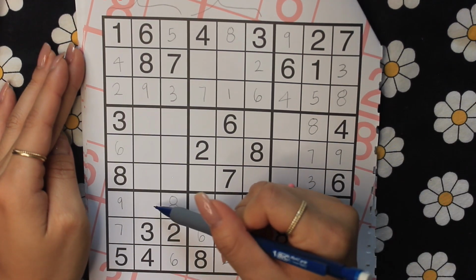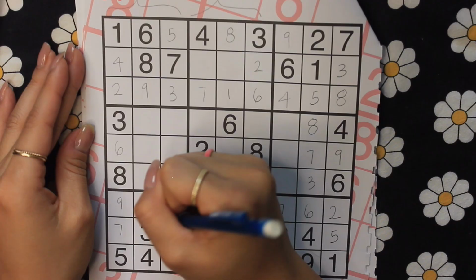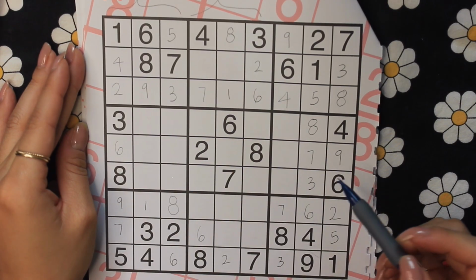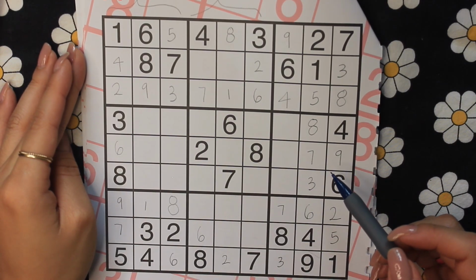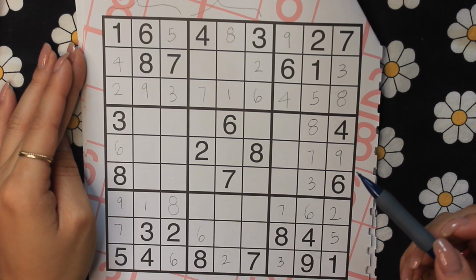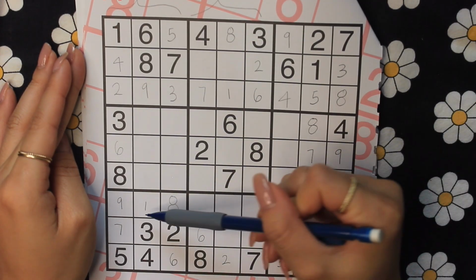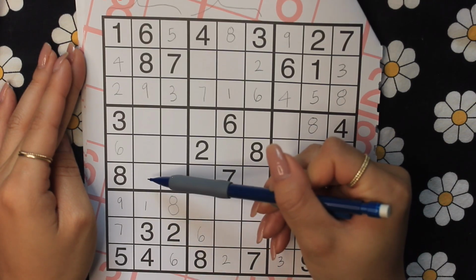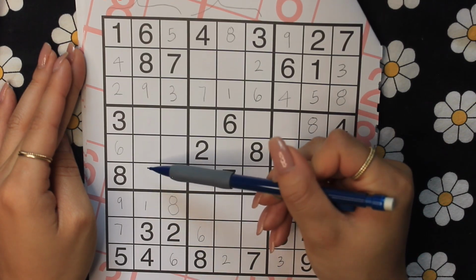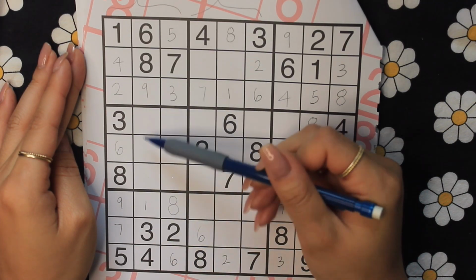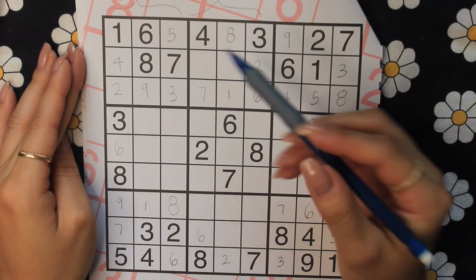Oh, I missed this one. There's only 1 left here, and it's a 1. So that's great. Because of that, now there's only 3 here, so maybe we can do this one. Let's see. 1, 2, 3, 4. 2, 5, and 7 are missing.